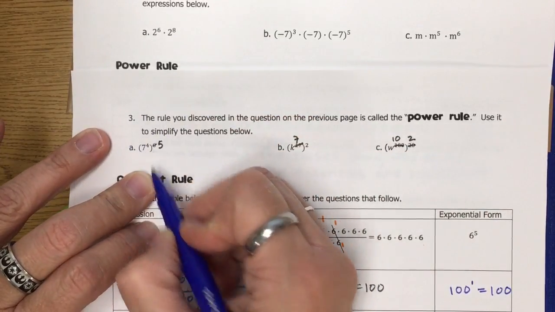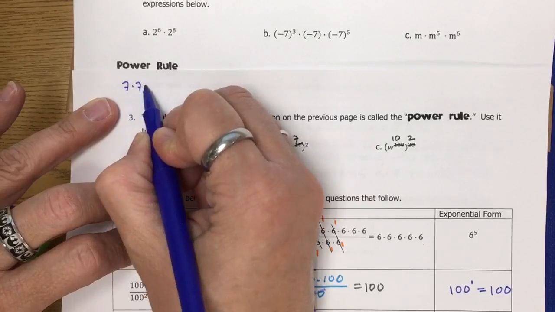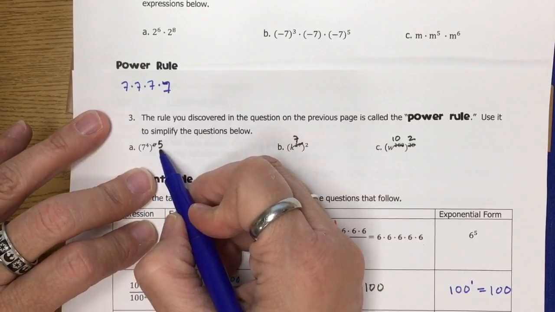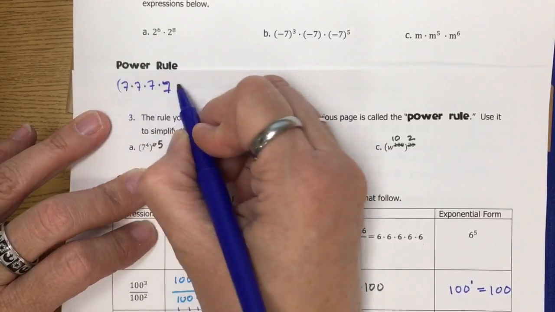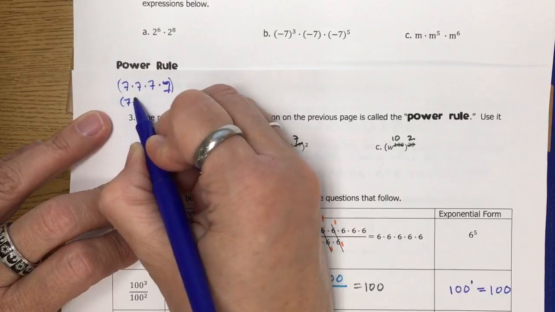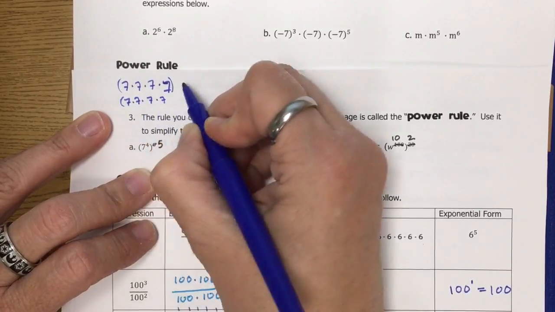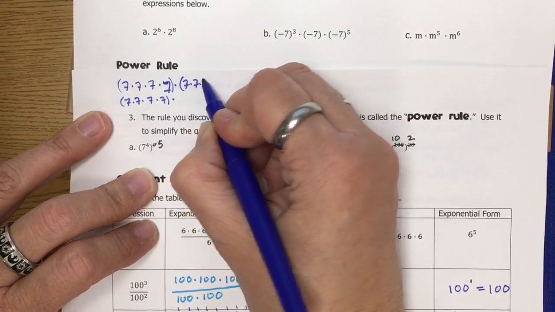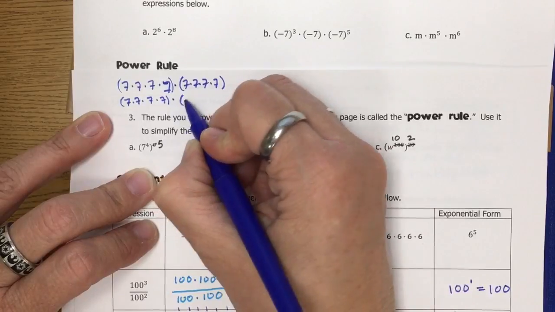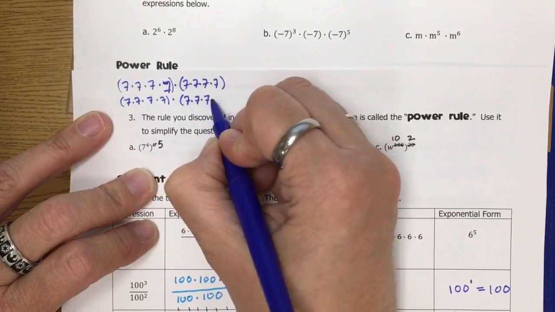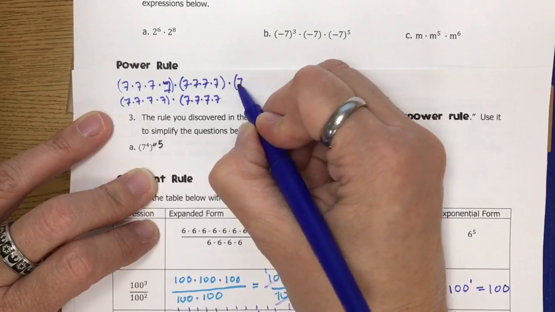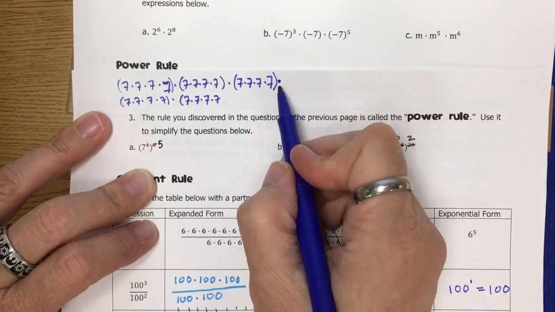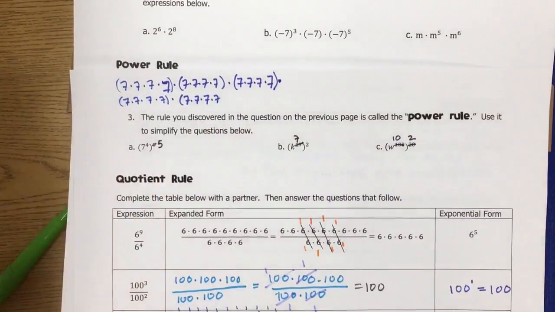So it says to write 7 4 times. 1, 2, 3, 4. And it says to write that 5 different times. Now, sometimes when I do this, I actually do columns and just put multiplication as I go along. 7 times 7 times 7 times 7, 7 times 7 times 7 times 7, and then one more here, 7 times 7 times 7 times 7, and then make sure I have that little multiplication so I know it's coming down here.